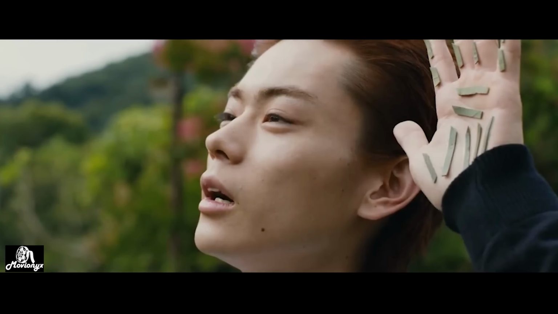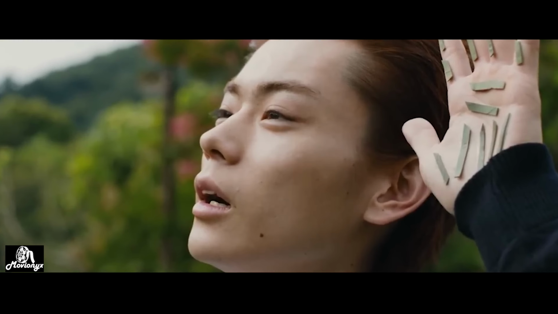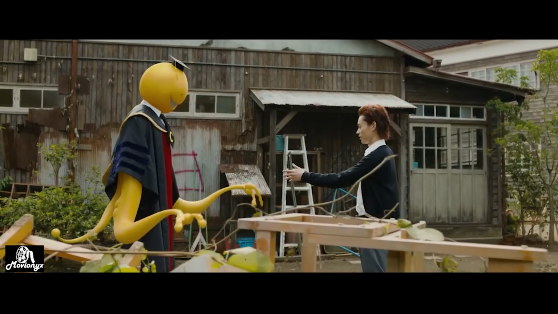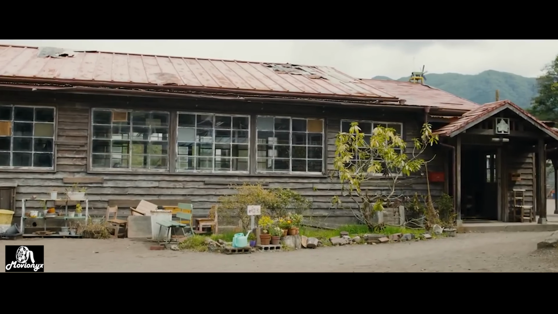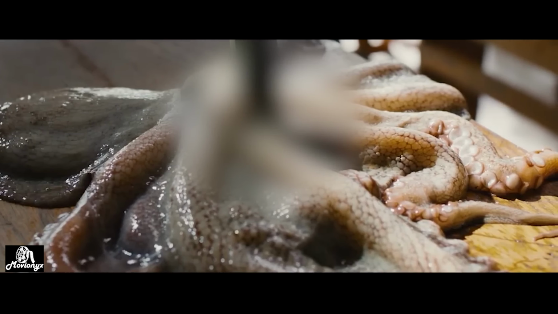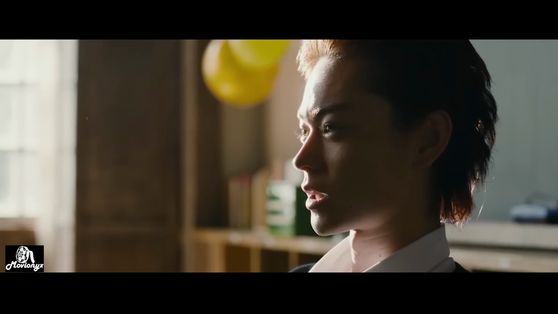The boy glues a few pieces of anti-teacher material to his right hand and tests its effectiveness in greeting his new sensei. When he arrives at the classroom the next day, Koro-sensei is surprised to find an octopus stabbed on his desk. Karma apologizes for what happened and claims that he killed the animal thinking it was his teacher.